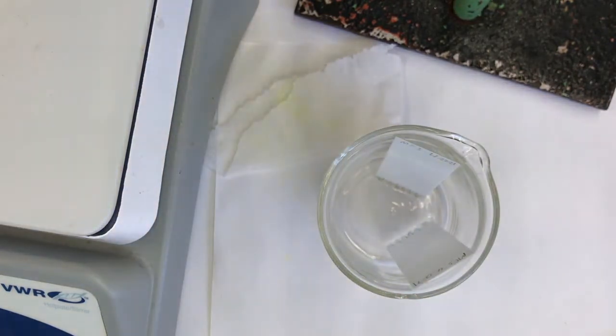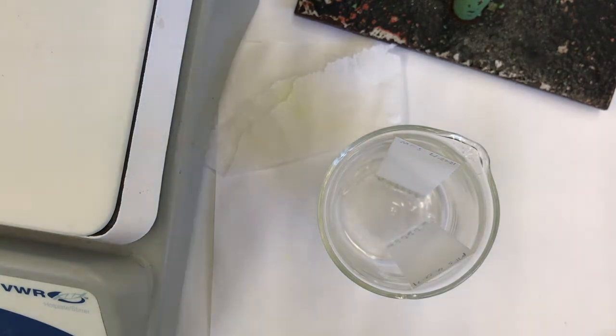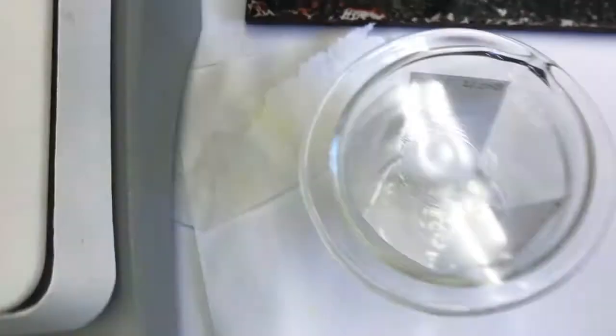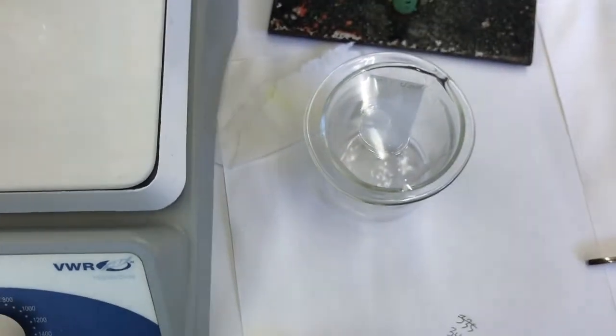And now I just need to cap it with a watch glass. Before I do, I can give you a closer look at it. See, the solvent's now above the spots, but it started below. It's rising up. Let's cover it and let it go. We'll pull it out and see what the results look like.